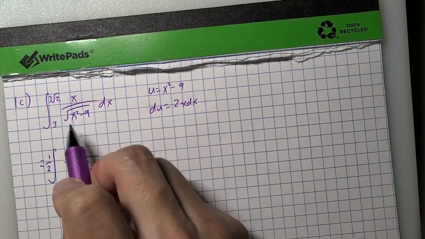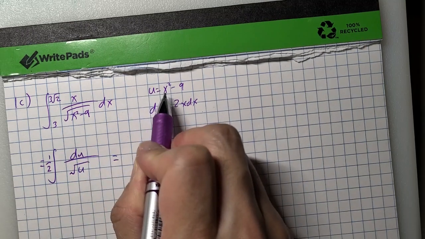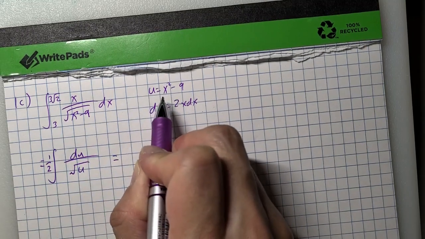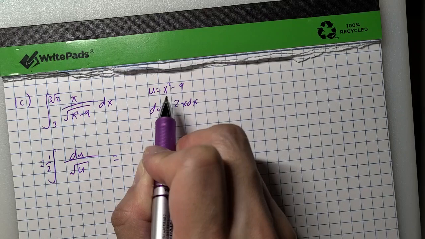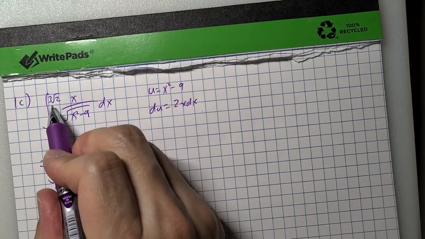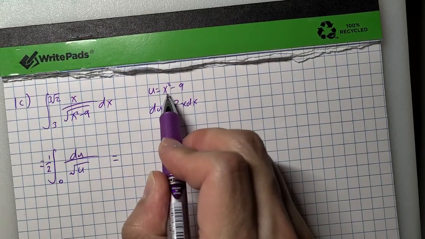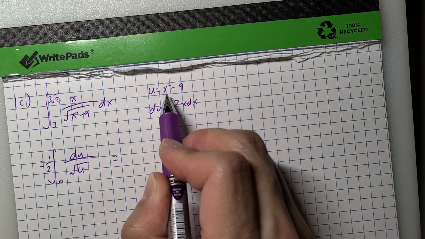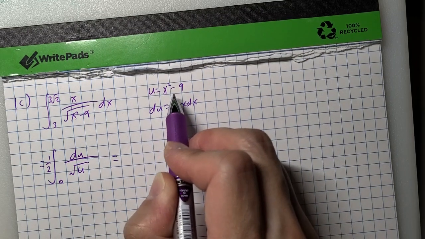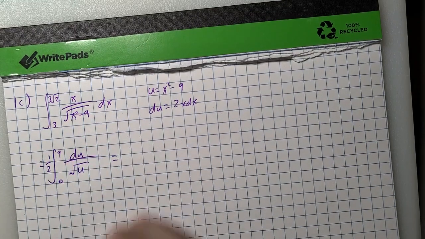Let's do that now. We plug in x as 3 over here in this definition of u. That'll be 3 squared minus 9, 9 minus 9, 0. 3 root 2 into here, that'll be 9 times 2, which is 18. 18 minus 9, that would be 9. Okay, those are our limits of integration.